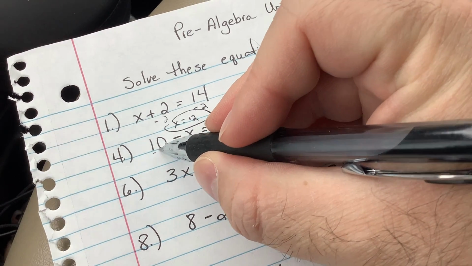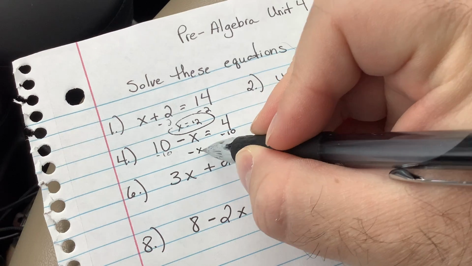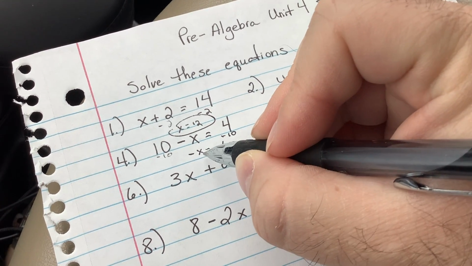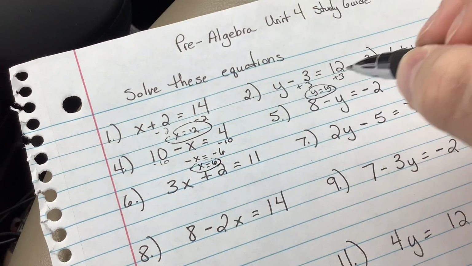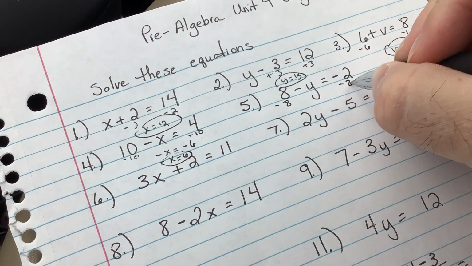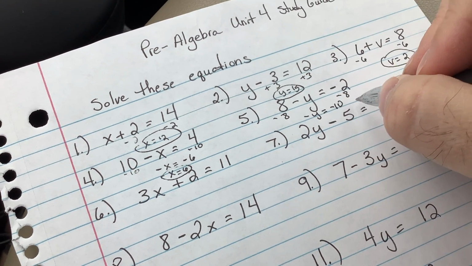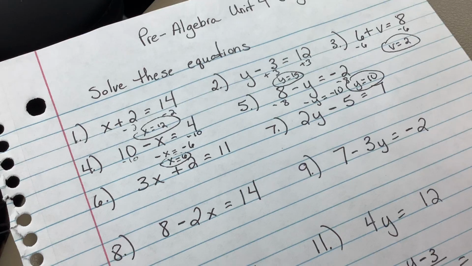This one, I'm going to move the 10. And this one I have negative x equals negative 6 now, so you can't leave it negative, so drop the negative, which means you got to drop the negative over here. So x is 6. Same thing here, I'm going to subtract 8, negative y equals negative 10. So you drop the negative, so drop the negative. So y is 10.